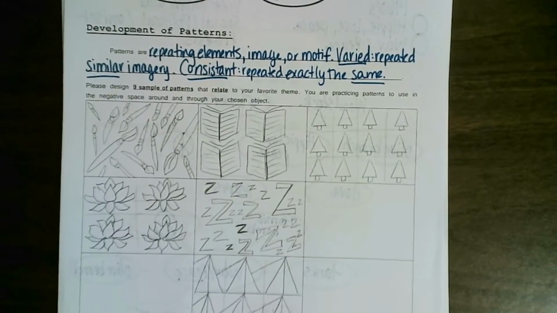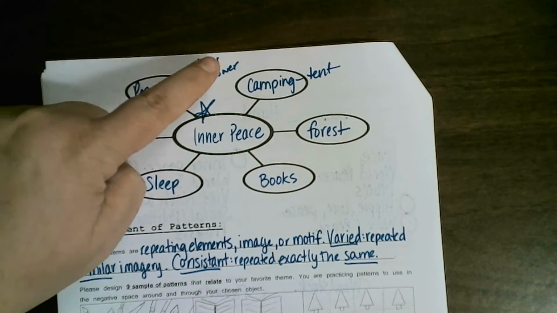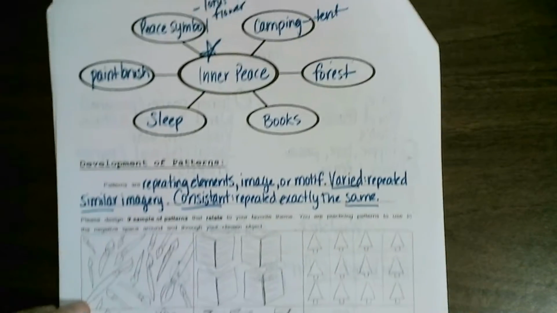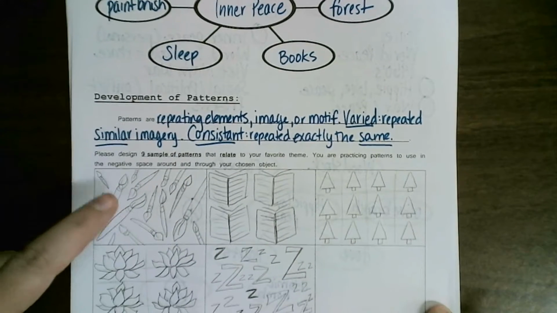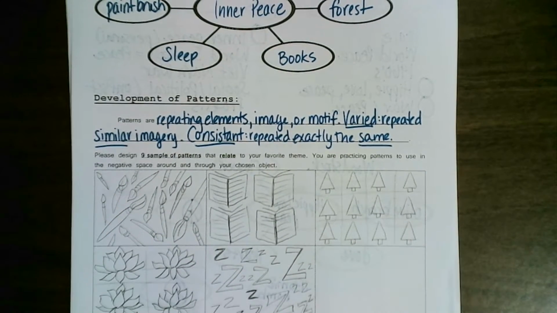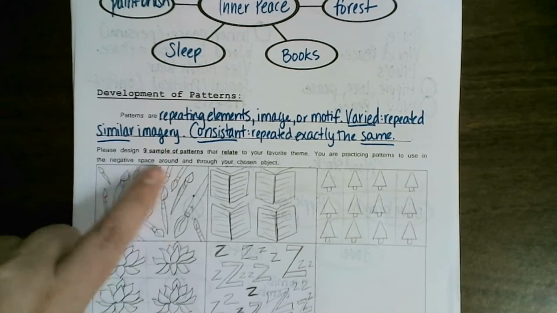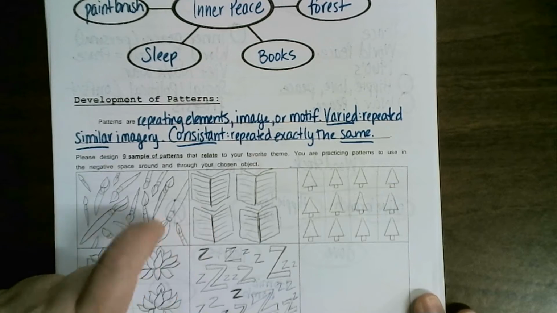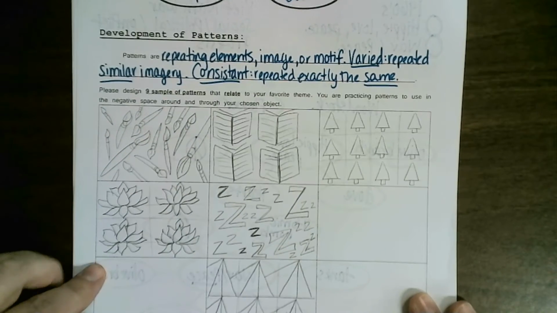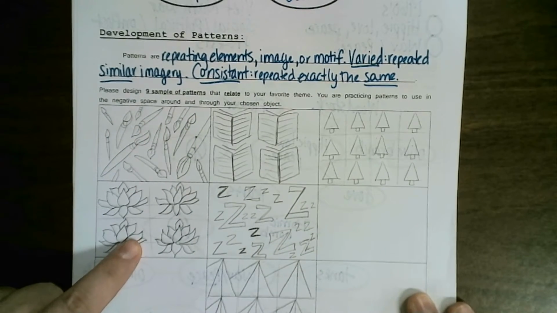So I did a combination so far, and I took what I brainstormed and I put it into a pattern. So I have a varied pattern of paintbrushes. They're all similar. They're all paintbrushes, not all exactly the same, going every which way, different sizes. I have a consistent pattern. This is supposed to represent books. I have a consistent pattern of little pine trees to represent the forest. I have a consistent pattern of lotus flowers, a varied pattern of Z's to represent sleep.